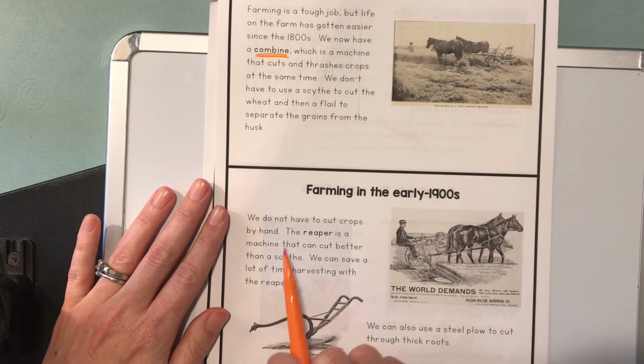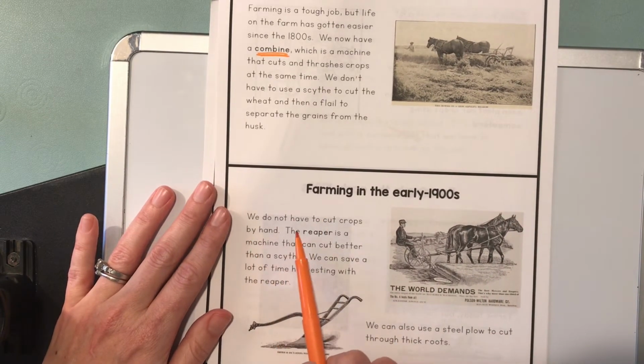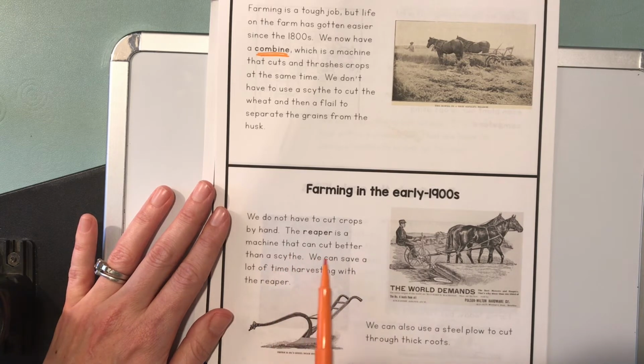All right, let's move on. We do have to cut crops by hand. The reaper is the machine that can cut better than a scythe. So now they've created this thing called the reaper.